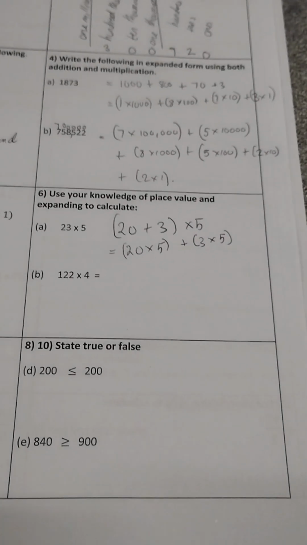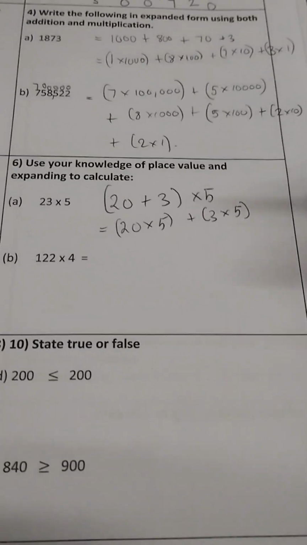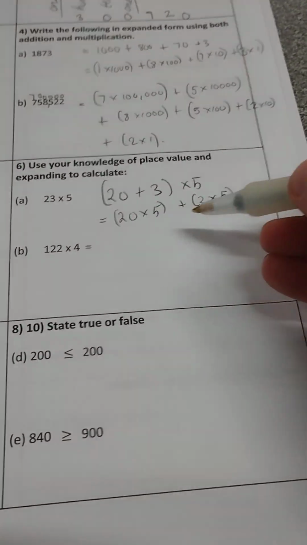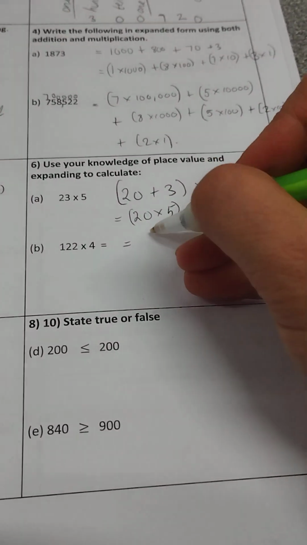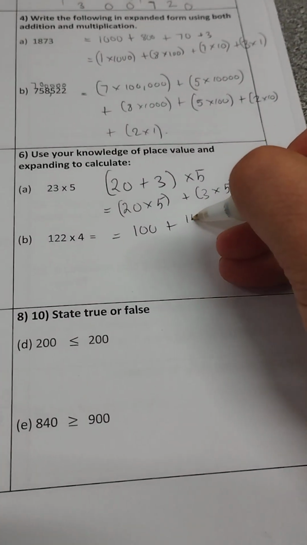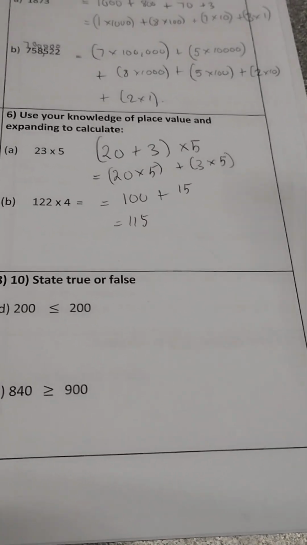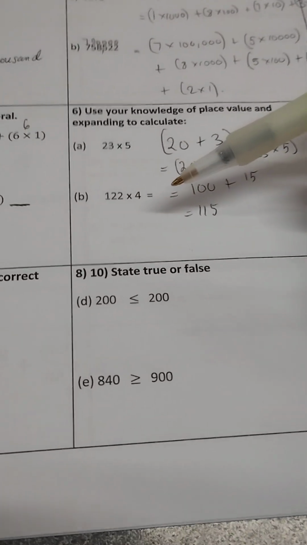All right, and then I can use this method to calculate it, and this helps us to do it mentally. In real life, sometimes we've got to do mental calculations. All right, 20 times 5 I know is 100 because there's 5 20s in 100. Plus 3 times 5 is 15, and then 100 plus 15 is just 115. So I was able to work that out without an algorithm, but this still follows the same process. So try and be yourself.